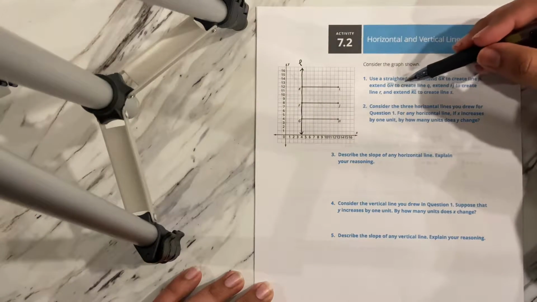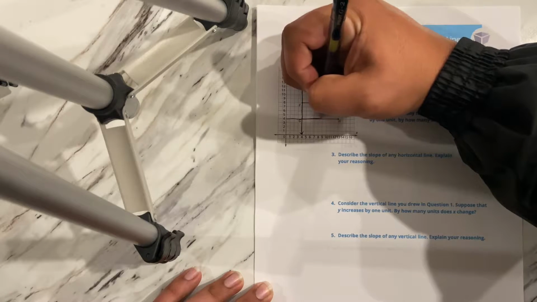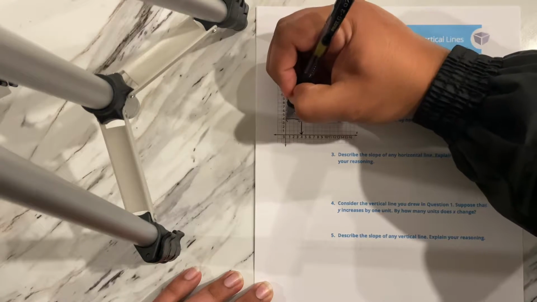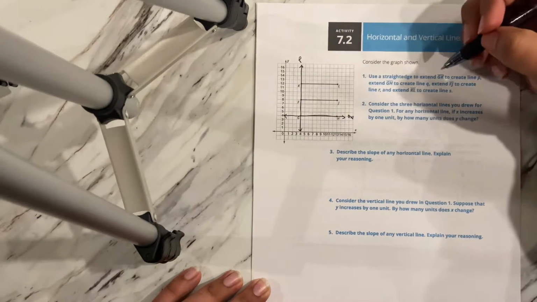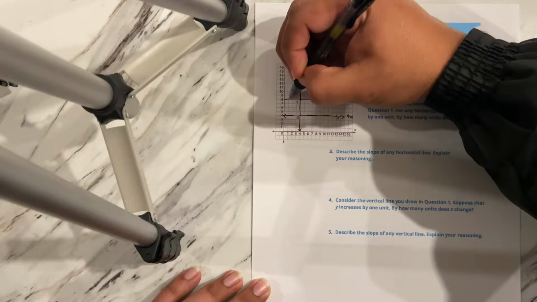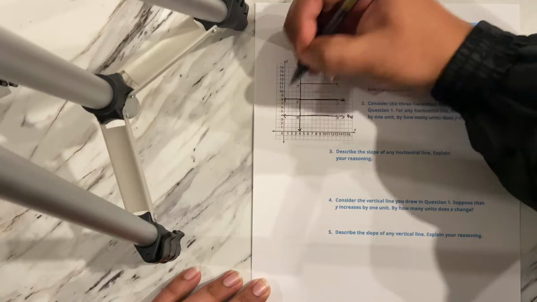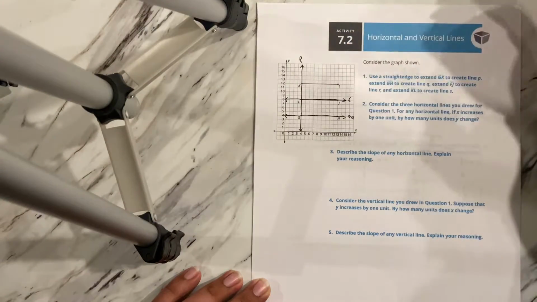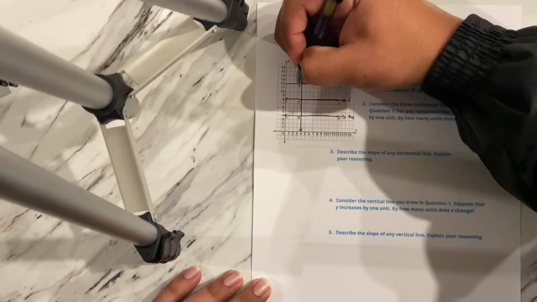Next, I'm going to do GH and call it Q. Make some arrows and call it Q. FJ to make R. Do this side line right here. Put some arrows, call it R. And the last one, KL, to call it S.